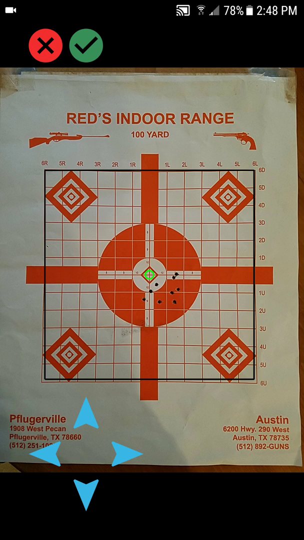And when you're ready, you're happy with your placement, hit the check mark, and that'll take you on to the detection algorithm. If you're not happy with it, you can hit the X and go back into the camera and capture another image. So let's go ahead and check.